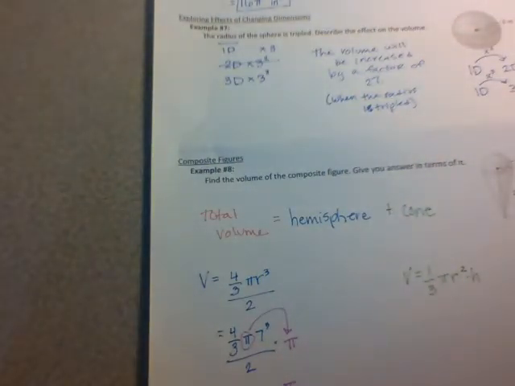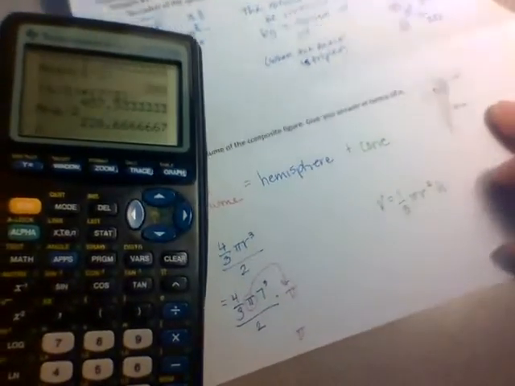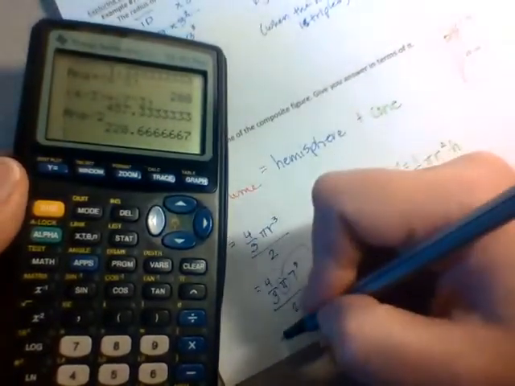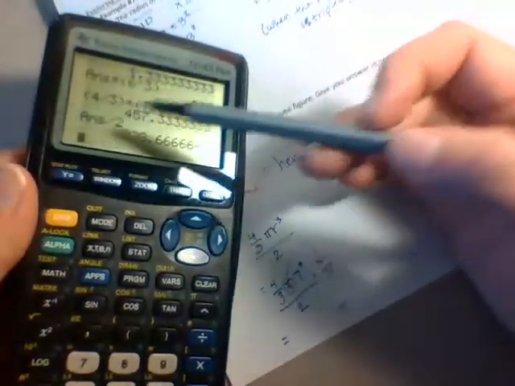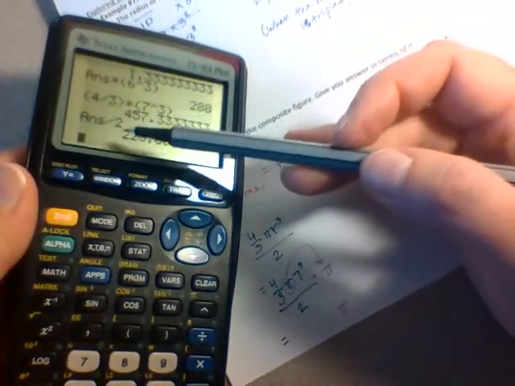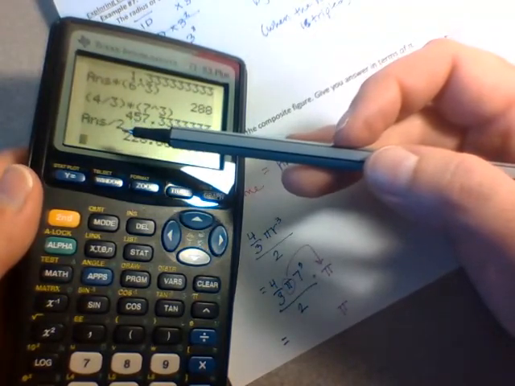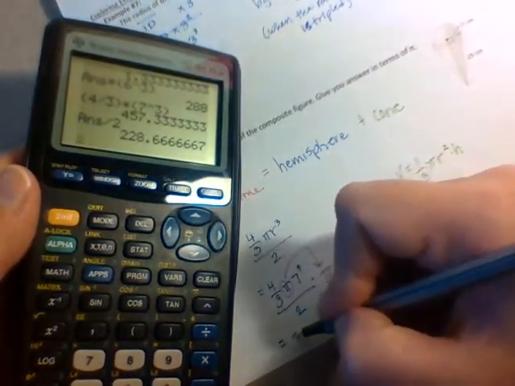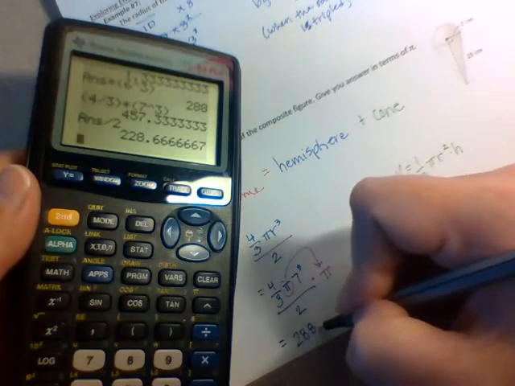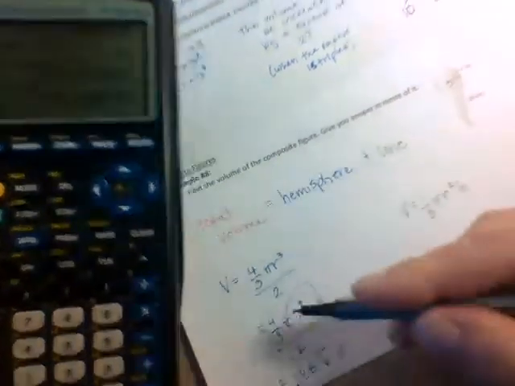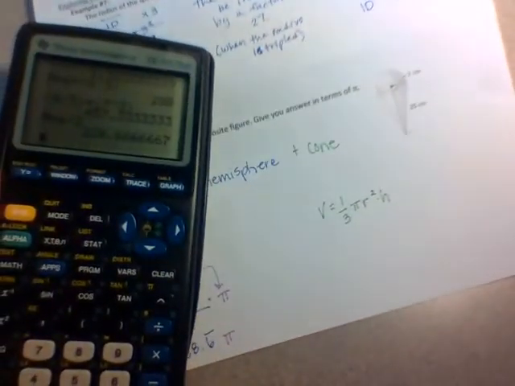So 4/3 times 7 cubed, and all of that divided by 2. So again, depending on what order of operations you do, and hopefully you do the correct one, I did 4/3 times 7 cubed, and then took that value and divided by 2. So we're going to get 288.6 repeating as our volume of the hemisphere.